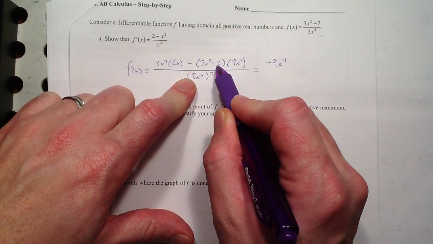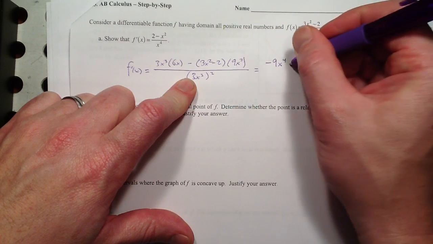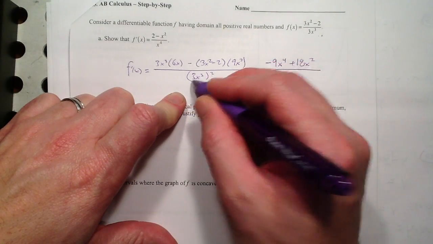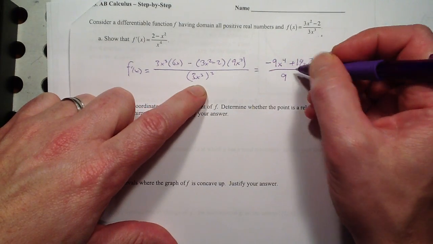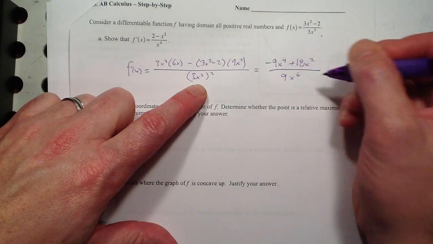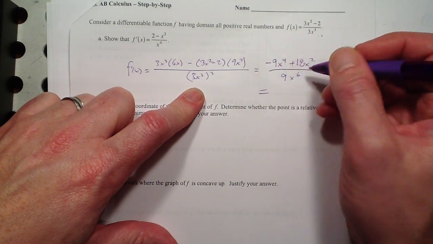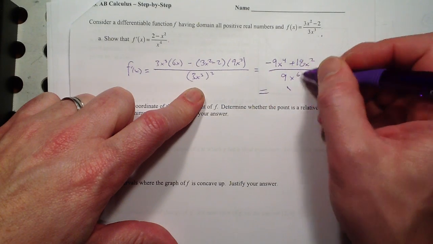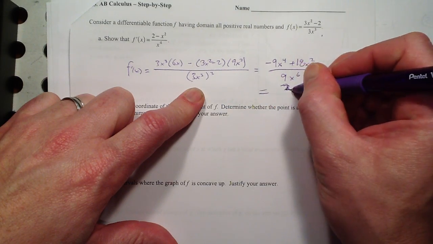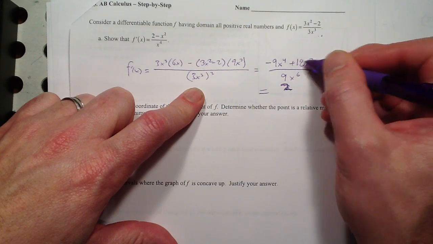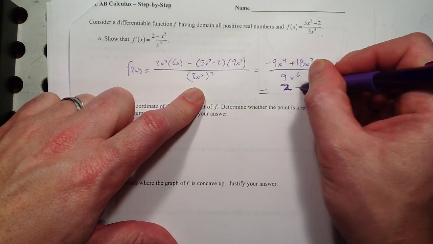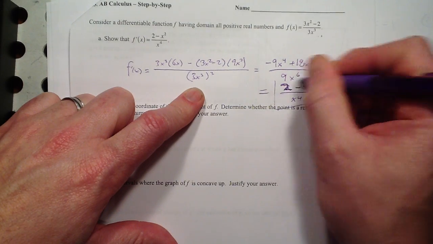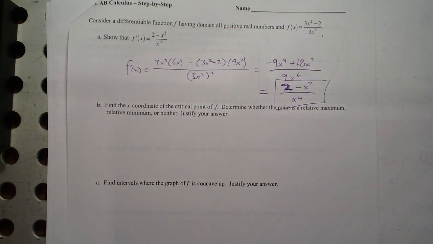Sorry, plus 18x squared over 9x to the sixth. And then just simplifying that, 9 cancels out everywhere, and we get 2 minus x squared over x to the fourth. Two of the x's cancel out everywhere, and I think that gets us to what we want. So sure enough, that's our derivative.